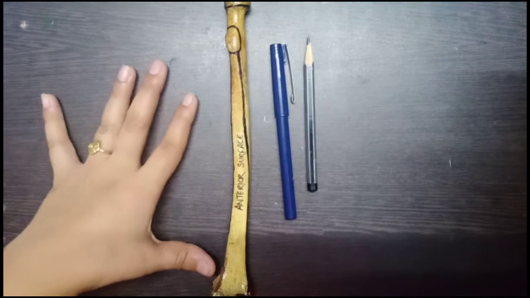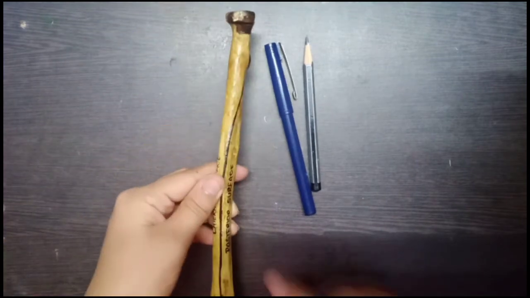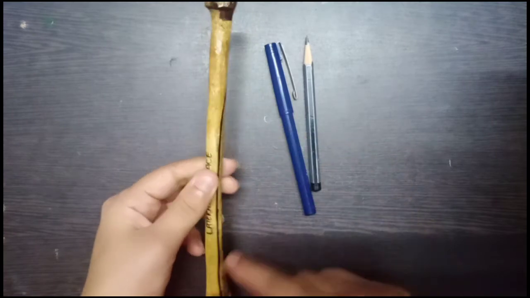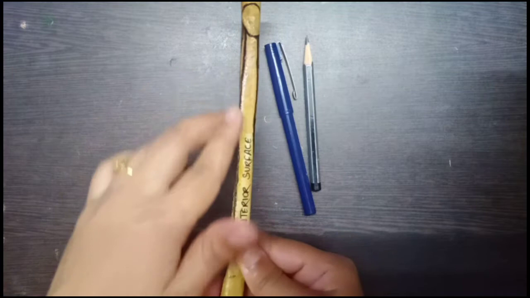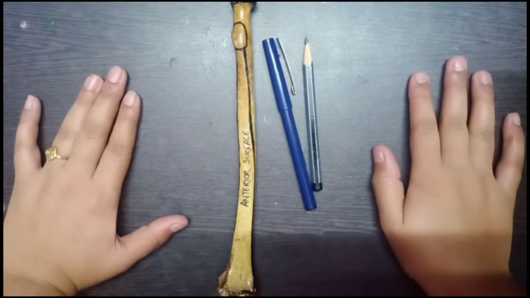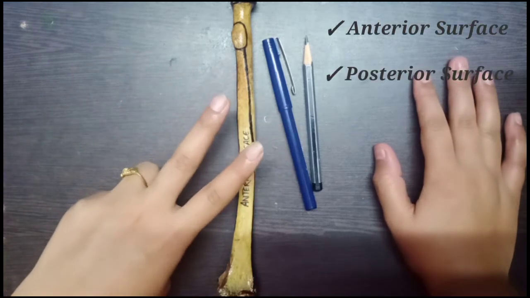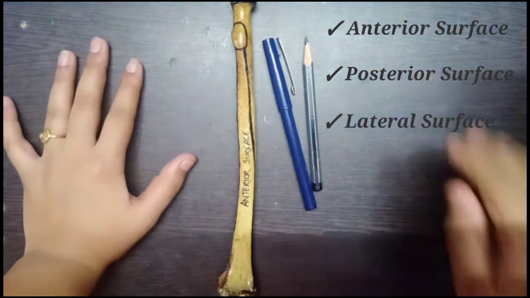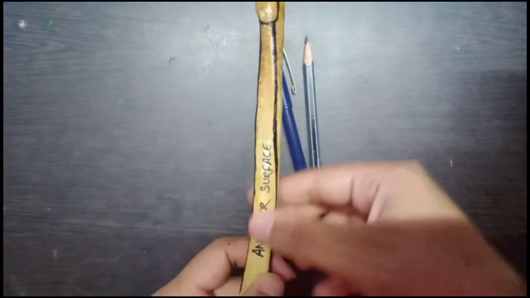Right now we have done three borders: the anterior border, the posterior border, and the sharpest, the medial border. Now let us talk about the surfaces. We have three surfaces: the anterior surface, the posterior surface, and the lateral surface. First, talking about the anterior surface, already written here.